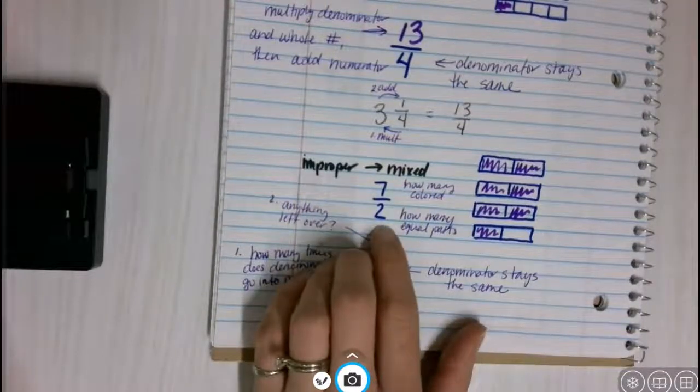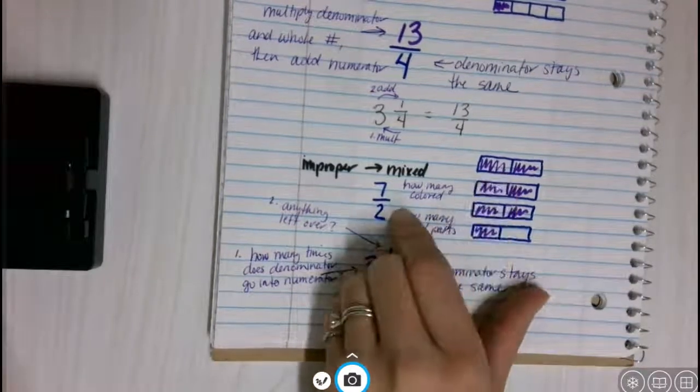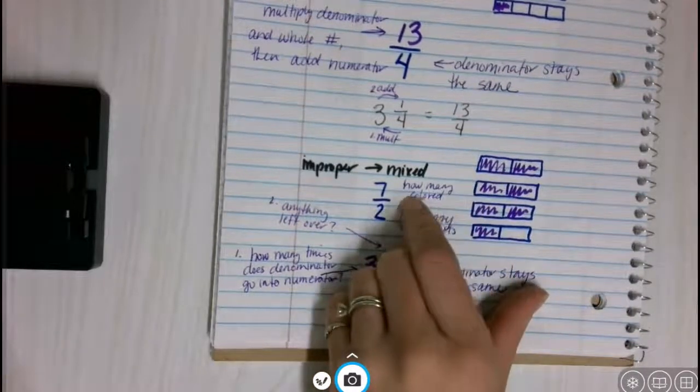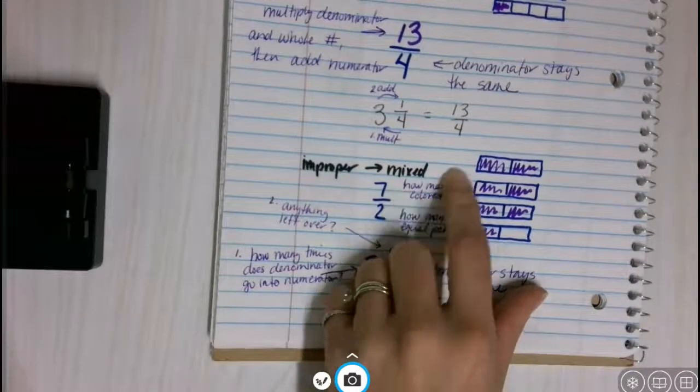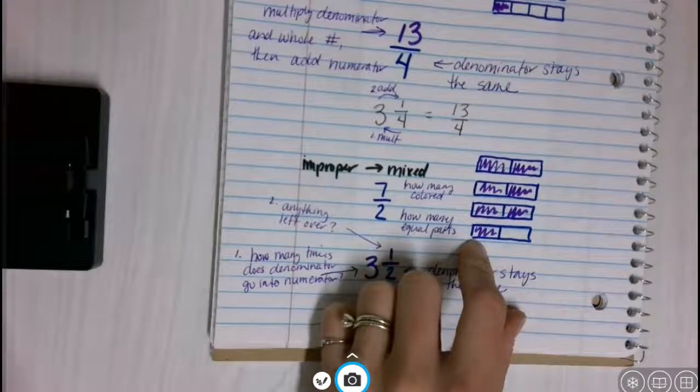So here our example is 7/2. I draw myself some boxes, and they're cut into 2 equal pieces, and 7 of them are colored. So here I see I have 1, 2, 3 total, 3 wholes and 1/2.